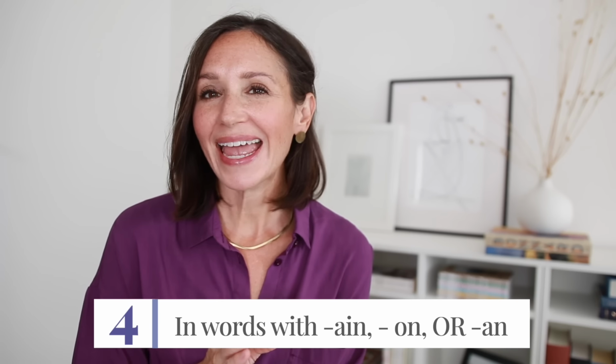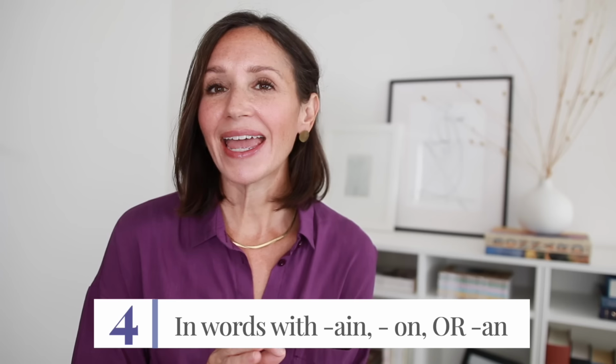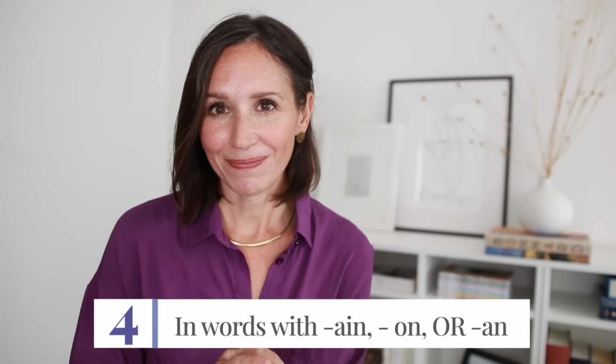Okay, it's time for use number 4 of using the schwa in unstressed syllables. In this case, the schwa is often used when words end in A-I-N, A-N, or O-N. And it has to be when the syllable is unstressed or a weak syllable.